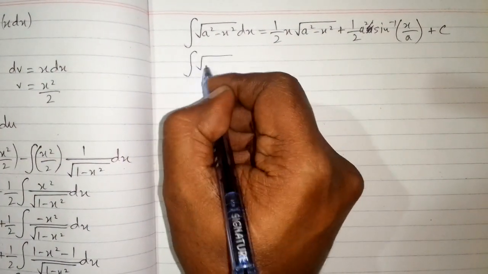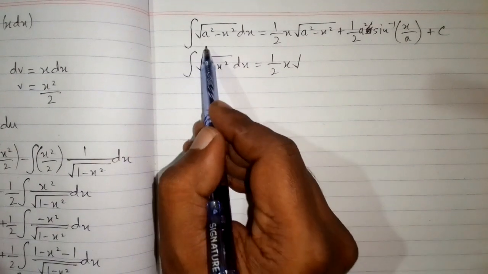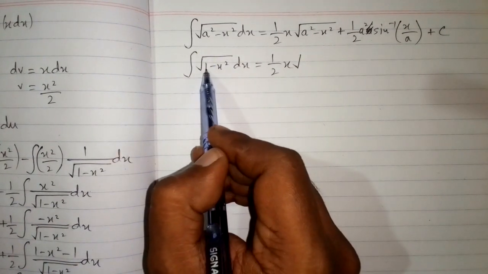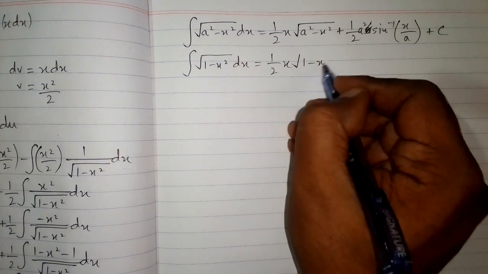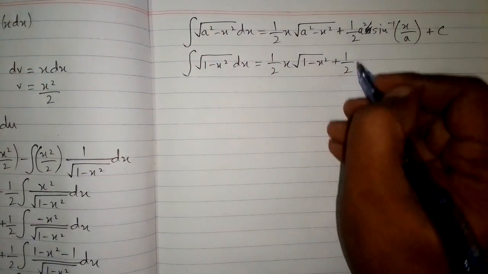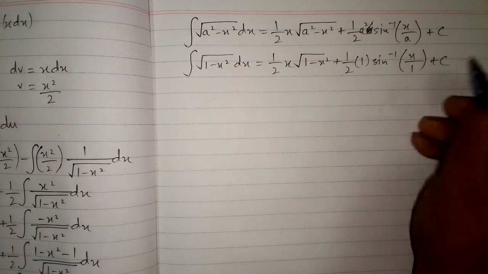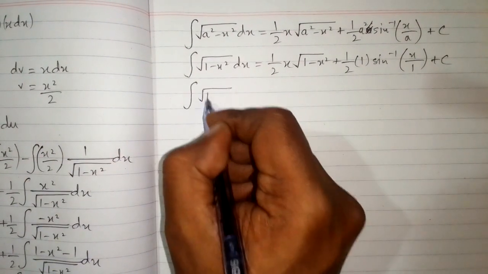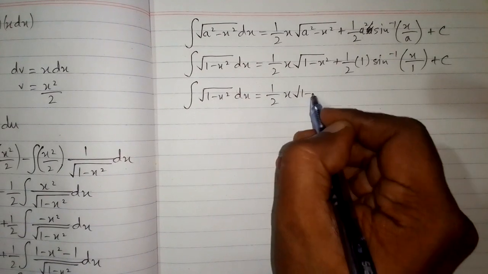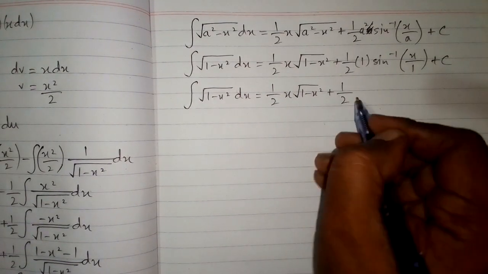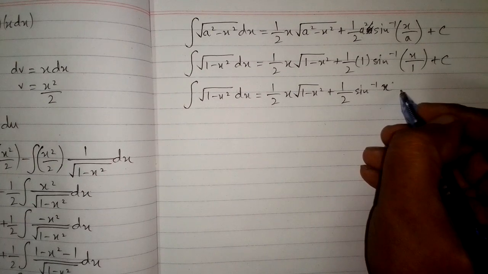So the integral of square root of 1 minus x square dx is equal to half x. So we can see that we have a square in this formula and in the question we have 1. So the value of a square is 1, or the value of a is 1. So we will write 1 in place of a square, then plus half. In place of this a square we will write 1, then inverse sine of x upon 1 plus c. So integral of square root of 1 minus x square dx is equal to half x square root of 1 minus x square plus half inverse sine of x plus c.